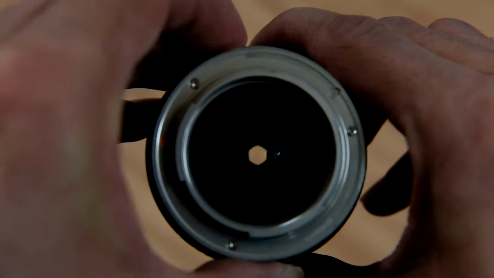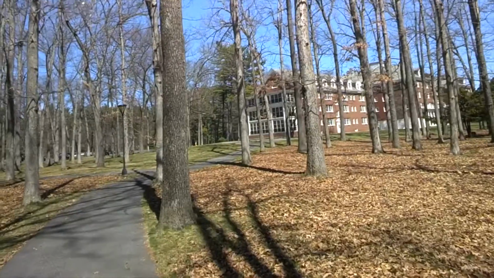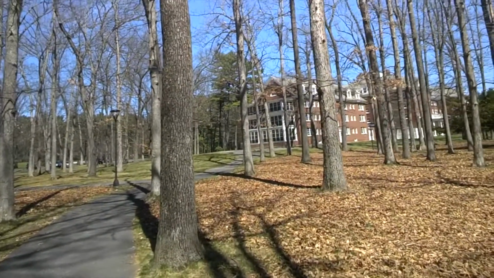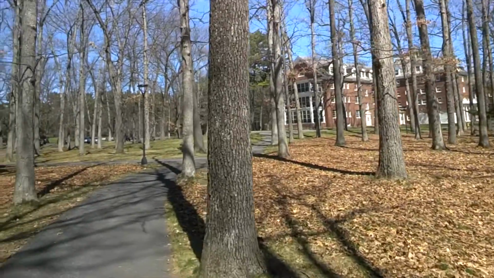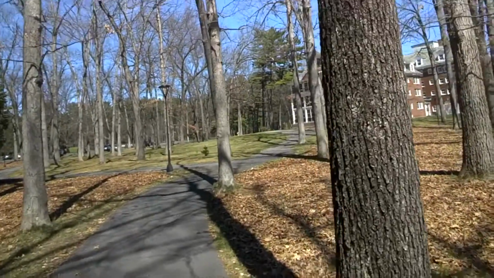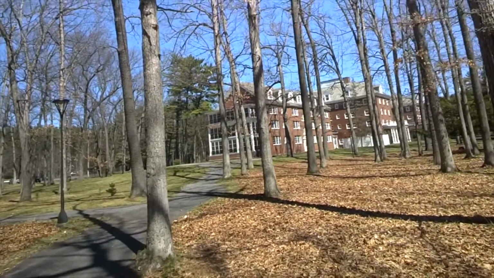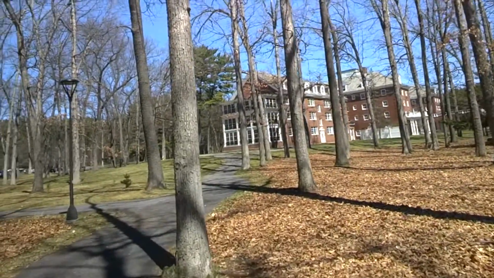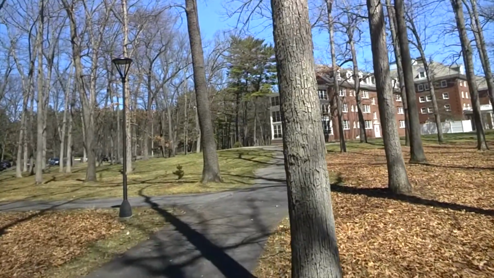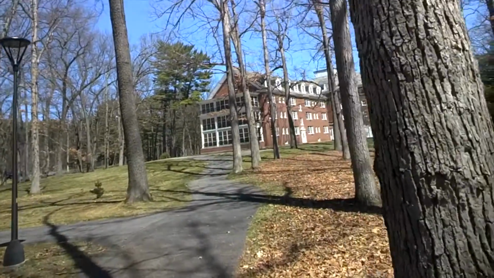So let's take a look at a few different examples of that, a few different examples of a 1.8 and a 2.0 and a 2.8 and so on and so forth. And it'll give you a better idea in terms of what that does to the image. Let's take a look.